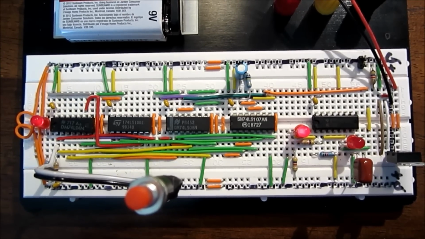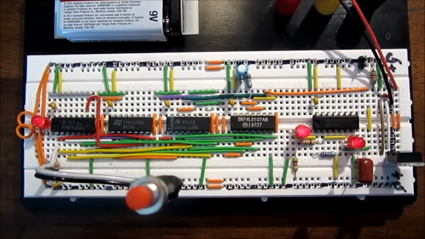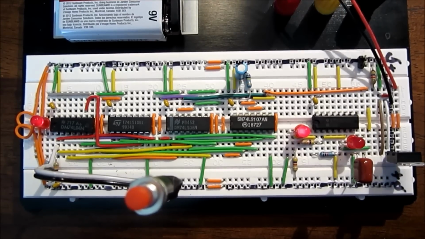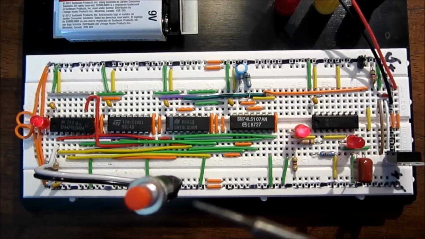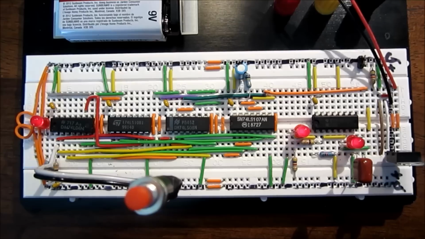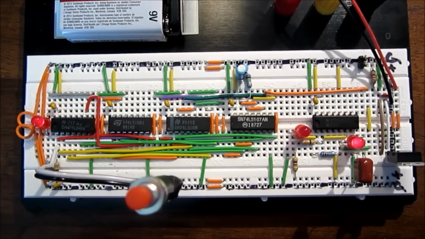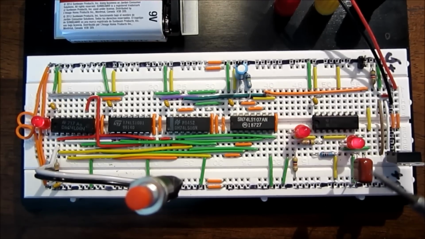So I have set up a cycle rate, a frequency of about 28 Hertz, which is fast enough that it's faster than you can get your finger off and on the button, but also slow enough that you can see it flashing and it doesn't just look like they're both on. It's about 28 Hertz controlled by this capacitor right here and a couple of resistors.